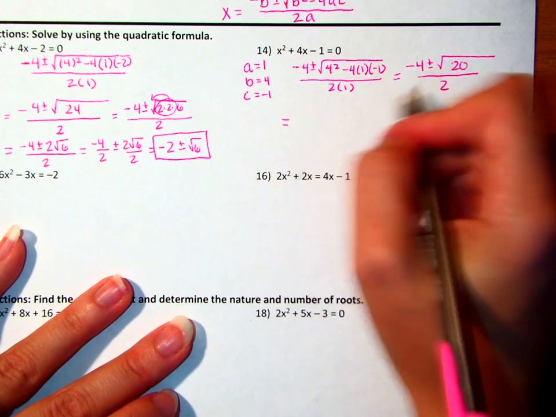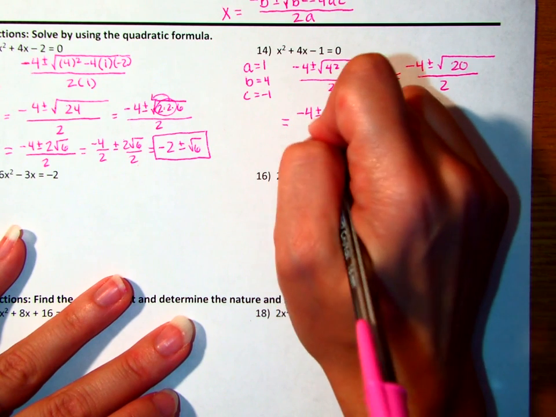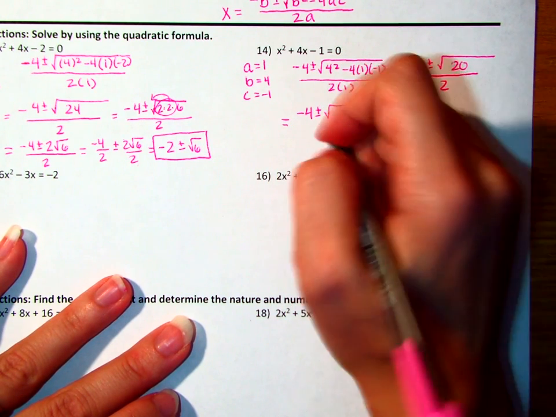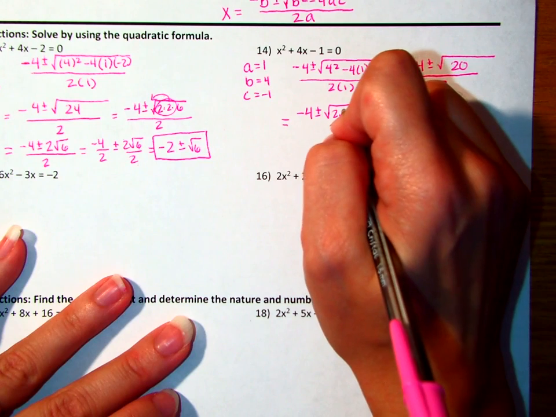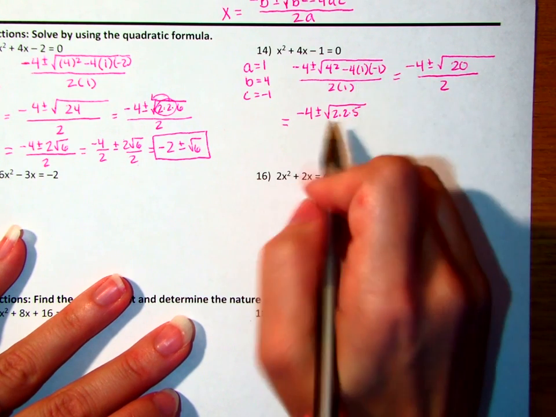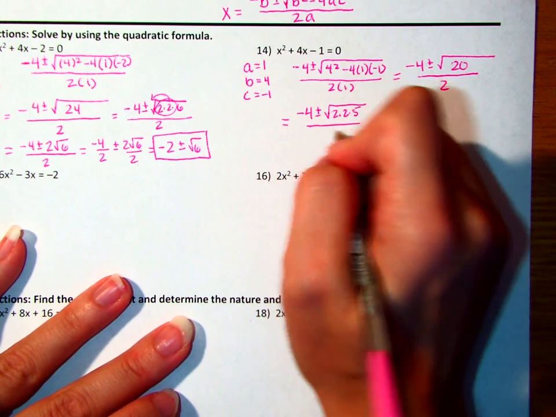Clean it up. Negative 4 plus or minus, think of the prime factorization of 20. That's 2 times 10. 10 can be broken down to 2 and 5. So that's your prime factorization, which can be found with the factor tree.